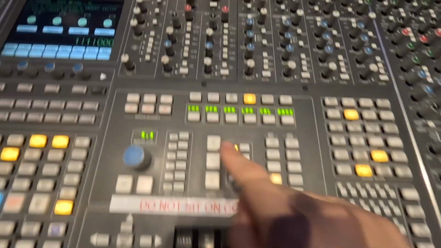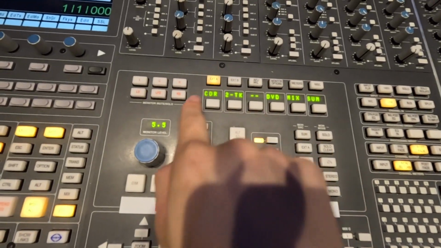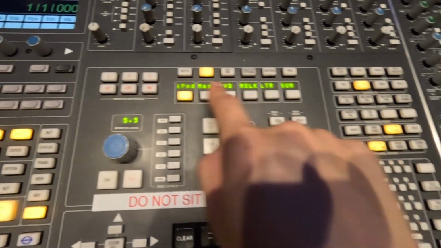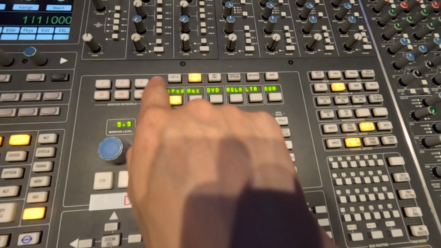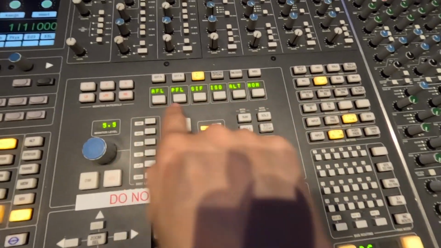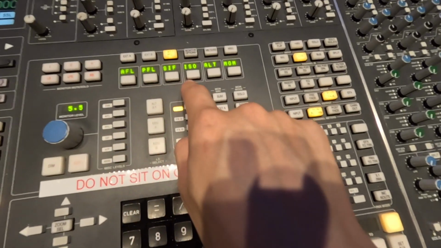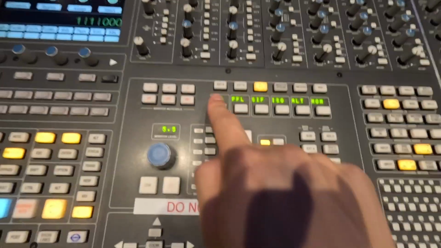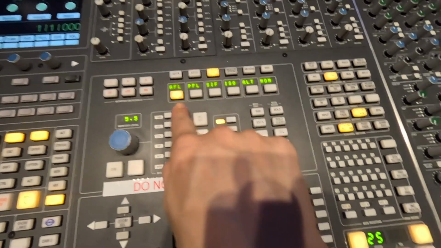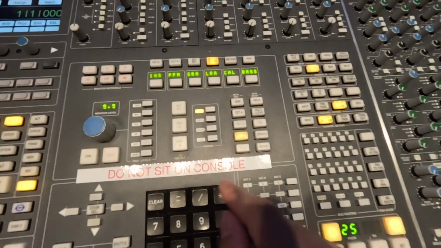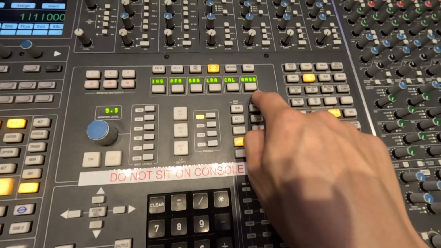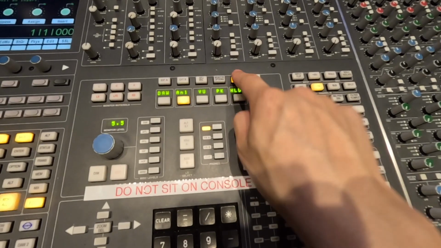Great. Now we have the external A menu, external B menu. This is to select what device you'll be listening to under those. The AFL and PFL, that's your solo modes. Usually you want AFL, which is after fader listen. Monitor options, nothing here you really need to worry about.